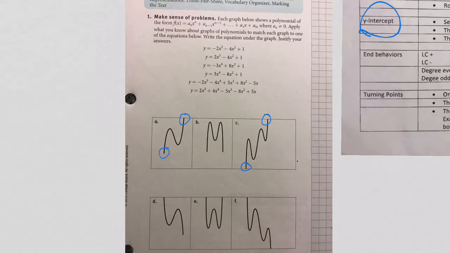So in order for me to match that up with the equations that I have up here at the top, I have to look at more than just end behaviors. I do notice over here on A, I've got 1, 2 turning points, but on C, I have 1, 2, 3, 4 turning points. So on C, I can have a degree of 5 or more, because if my degree is 5, I'm allowed to have 4 turning points or less.